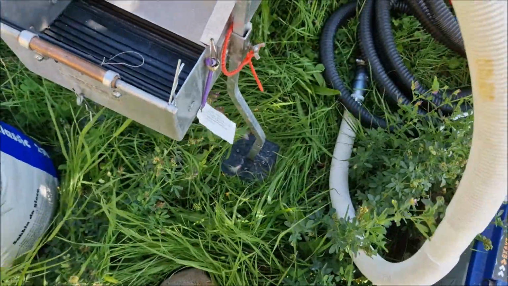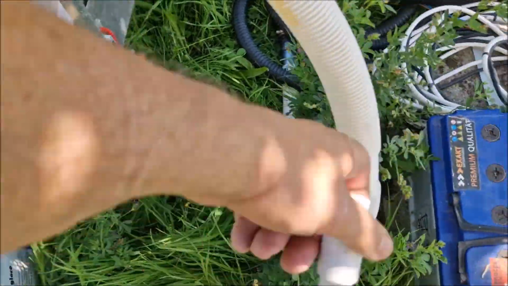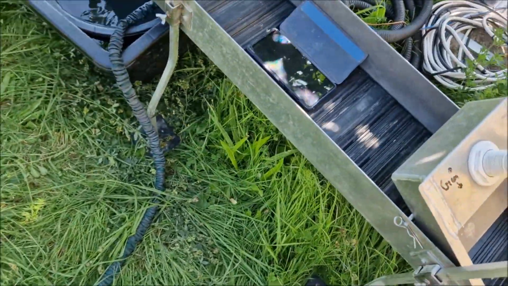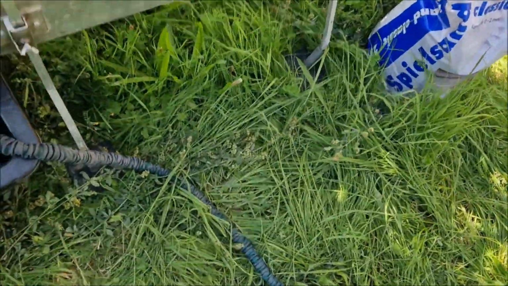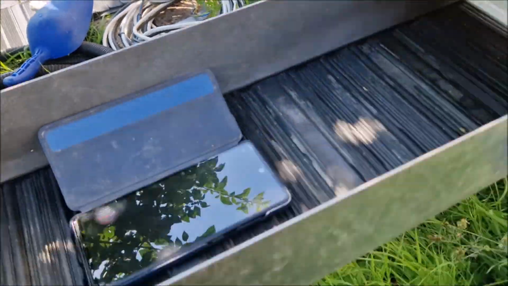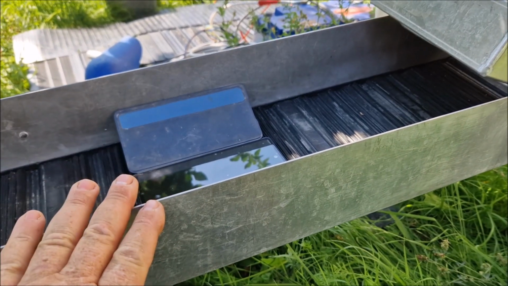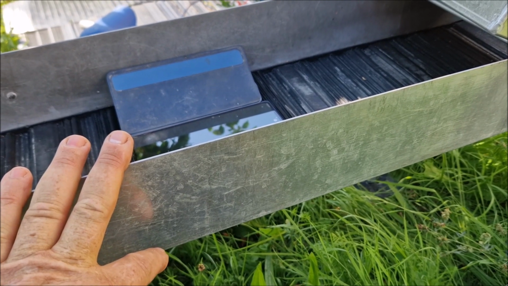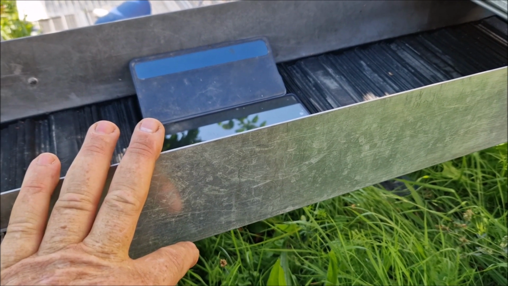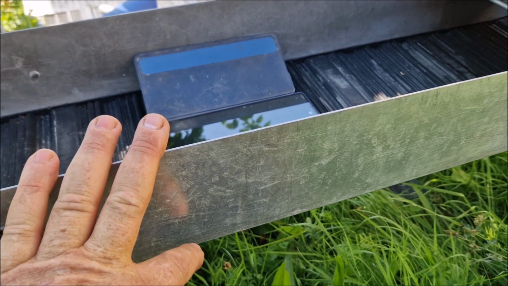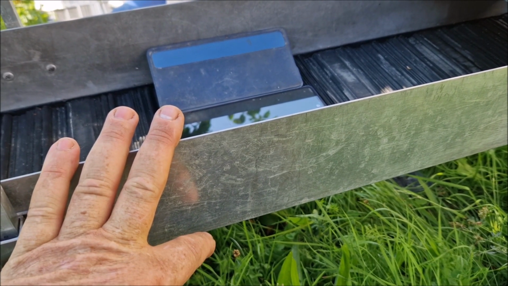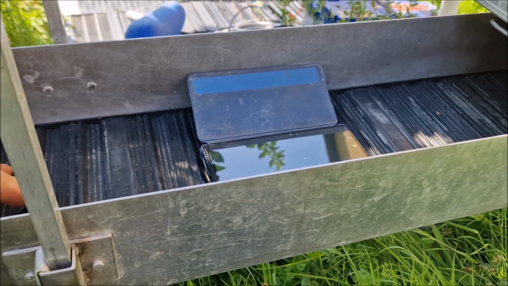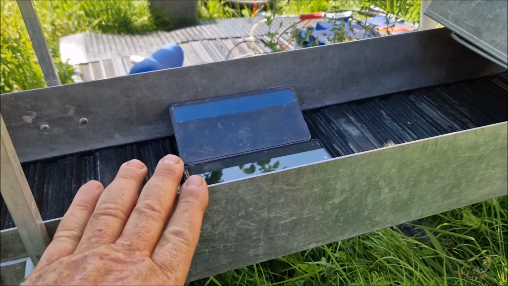I can run it as a regular wash system. I can run it as a high banker now. And so anytime I'm using a pump, I use anywhere from a 110 GPH up to a 3500 GPH pump with this. And the only difference that I do is I may change the matting or the angle.